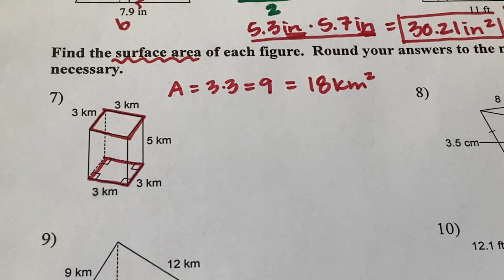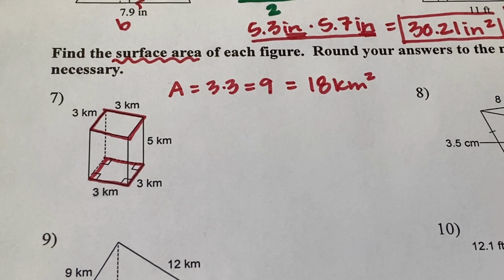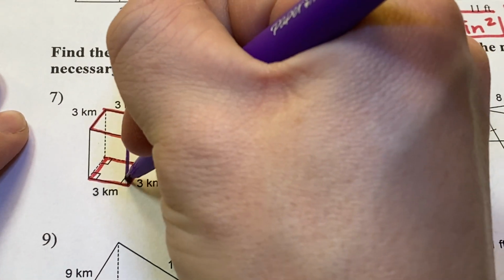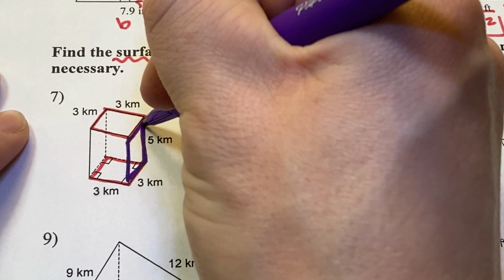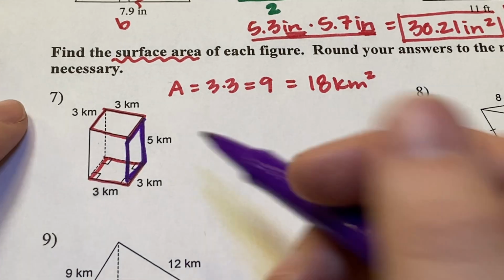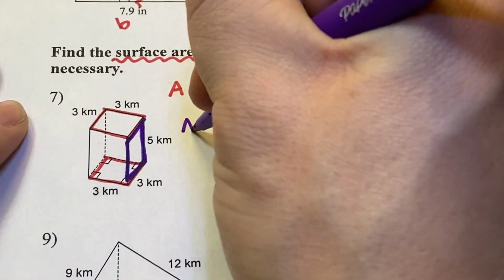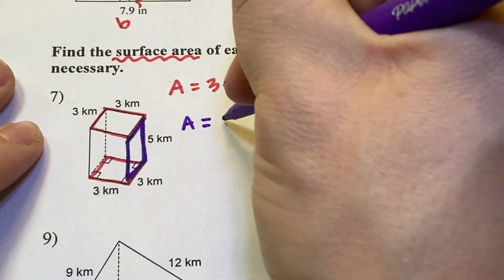Holy smokes. Okay, so check. We did the top and the bottom of the box. Now we need to do all 4 sides of the box, which again are all going to be the same area, right? They're all equal to each other. So let's just focus on one of the faces, and then we'll multiply it by 4. What's the area of my purple box going to be? 15. How'd you get 15? 5 times 3.